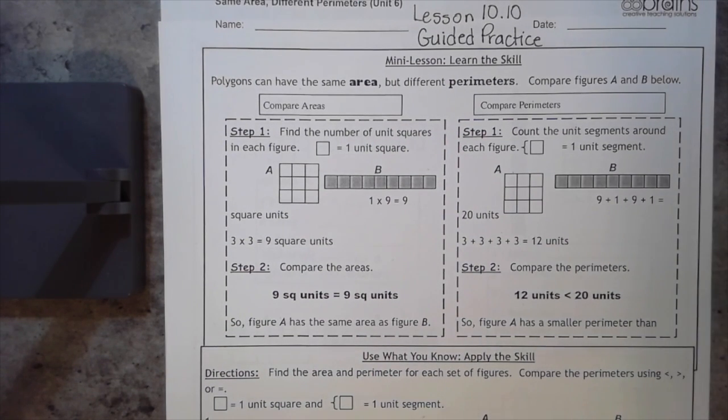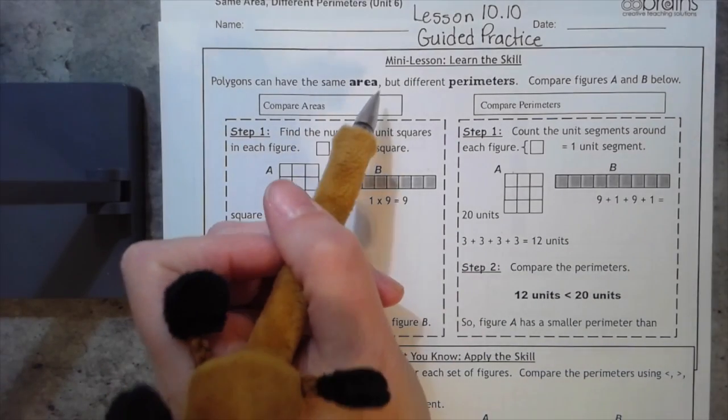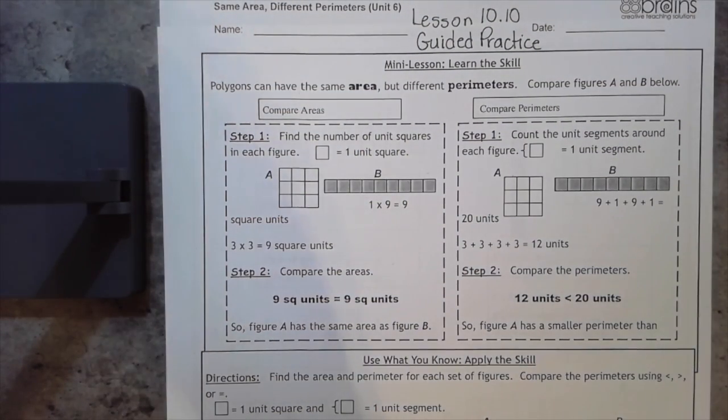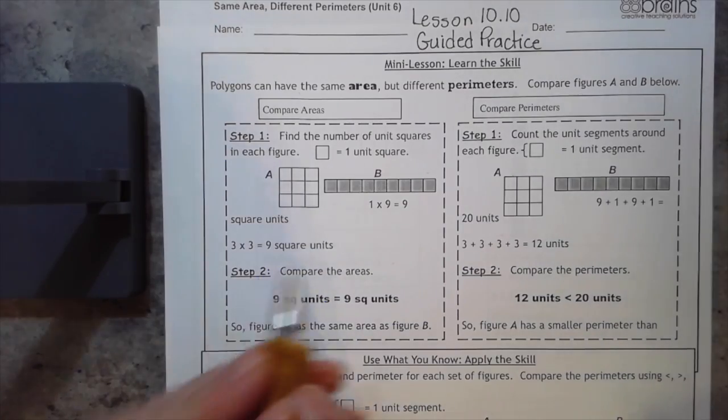On Friday, we did polygons with the same perimeters but different area. Today, we're going to do polygons that have the same area but different perimeters. So let me just refresh you on how we count this.